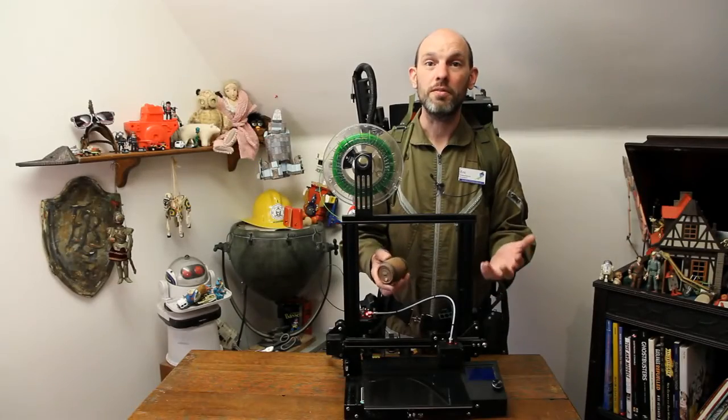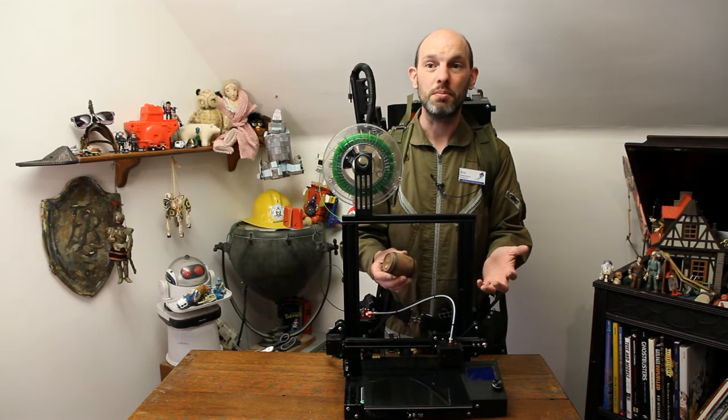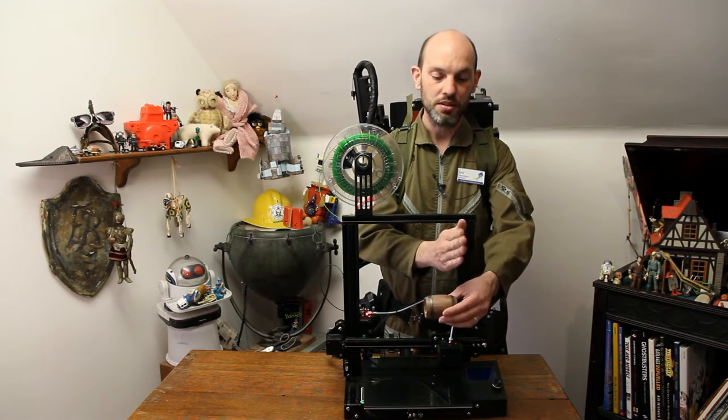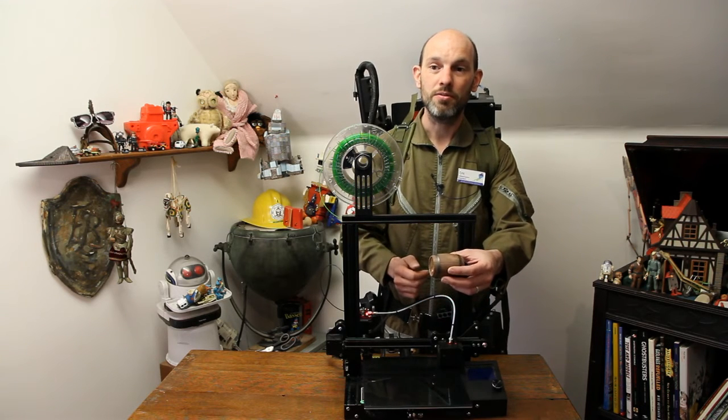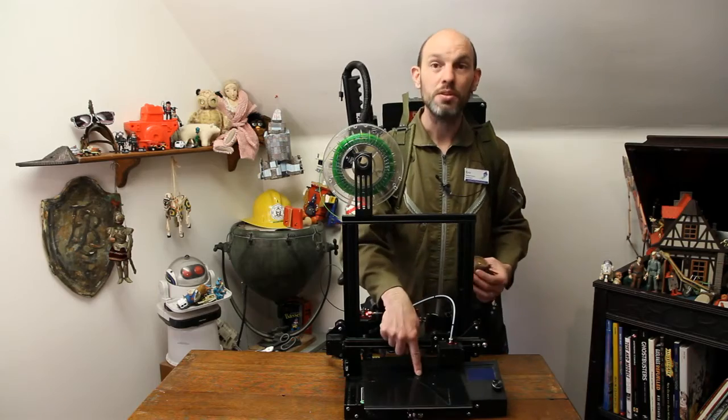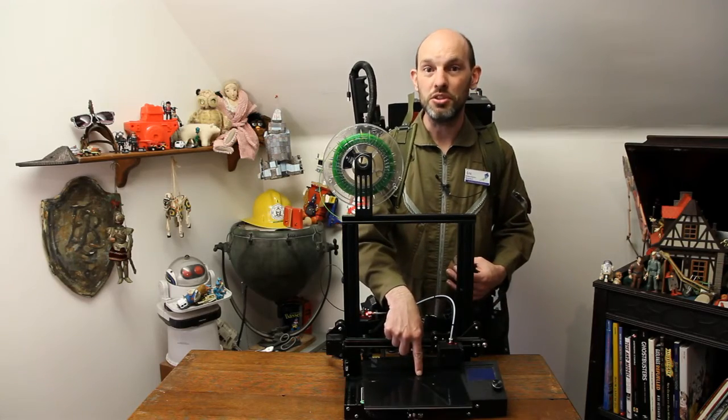Once we've created a file on the computer that we want to 3D print, we put it into a program called a slicer, and the slicer chops it up into slices just like a loaf of bread, and it converts it into a code that this 3D printer can read called G-code.